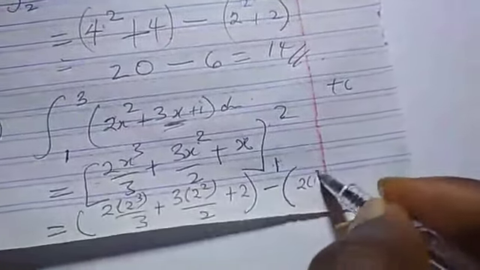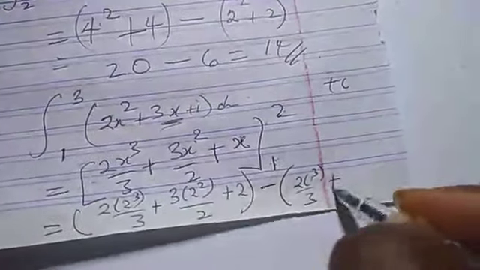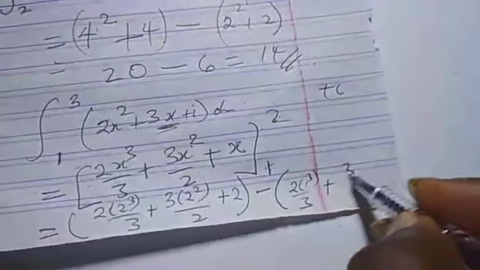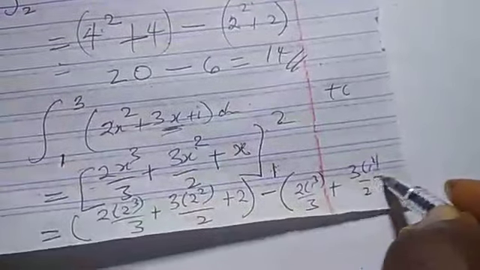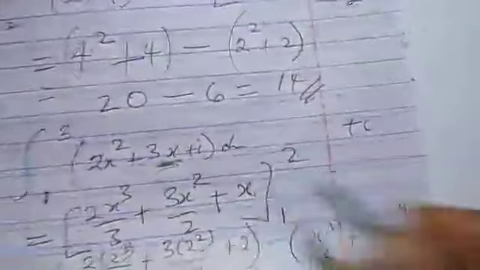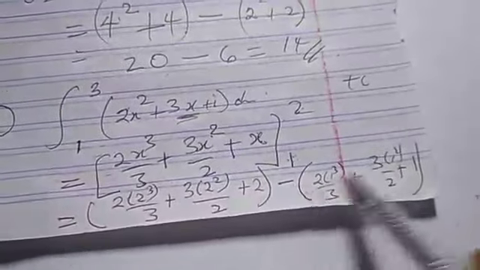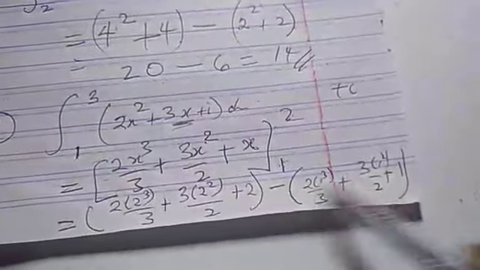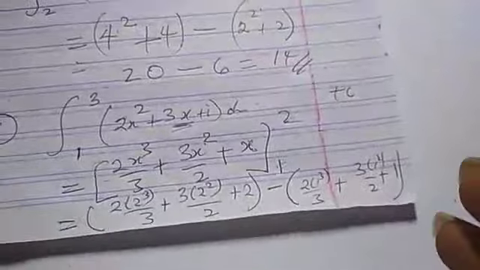That is 2 into 1 cubed over 3 plus 3 into 1 squared over 2 plus 1. I will leave this for you to do. You simplify this to get your final answer.